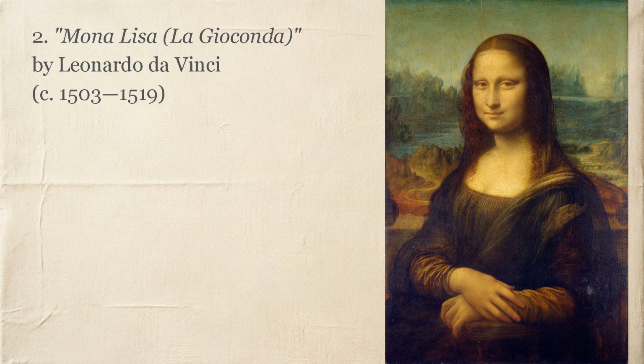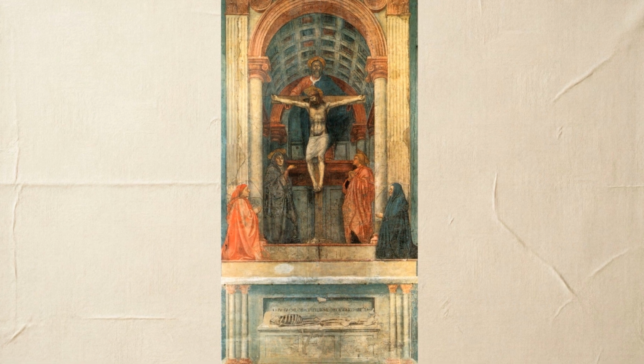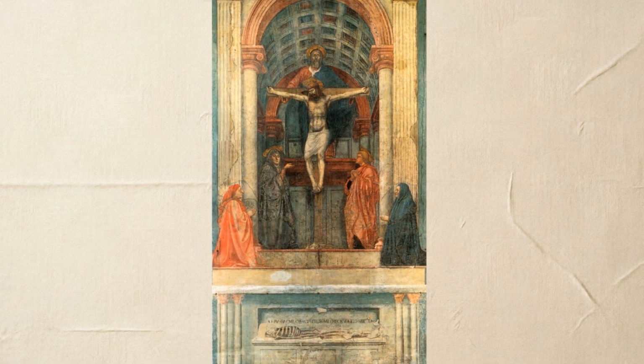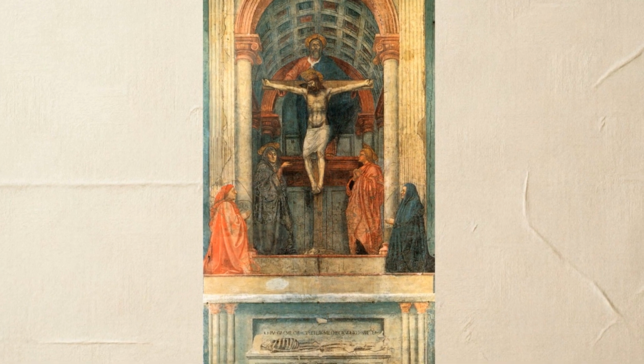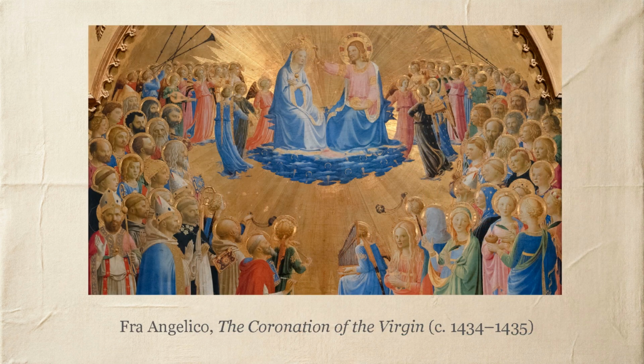Mona Lisa by Leonardo da Vinci, painted from 1503 up to 1519. Fast forward 80 years after Masaccio revolutionized the world with the Holy Trinity. By 1500, linear perspective was no longer a tech breakthrough. It was standard practice. Artists had mastered the illusion of 3D space, but there was still a massive problem. The people inside these spaces didn't look alive. They looked like rigid, emotionless dolls.